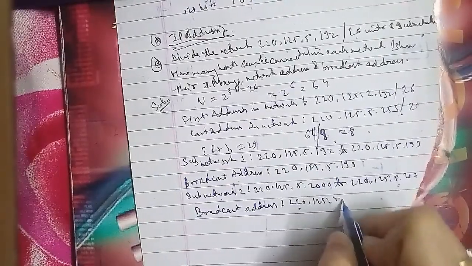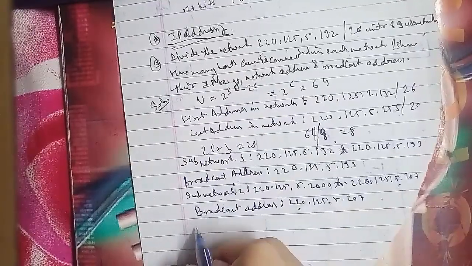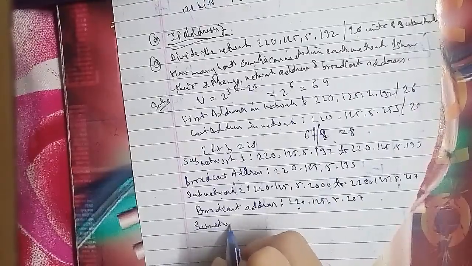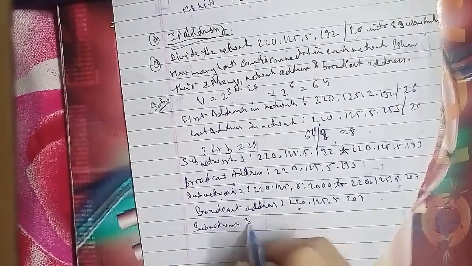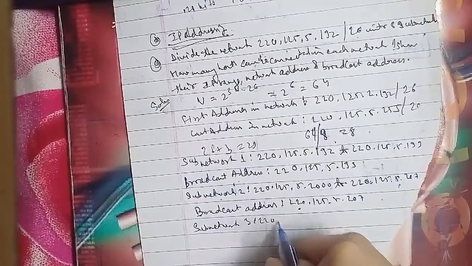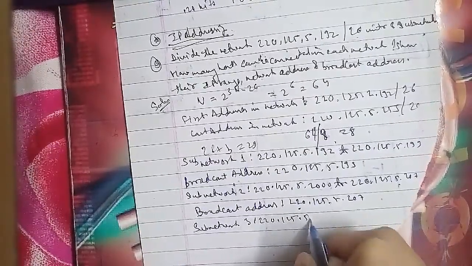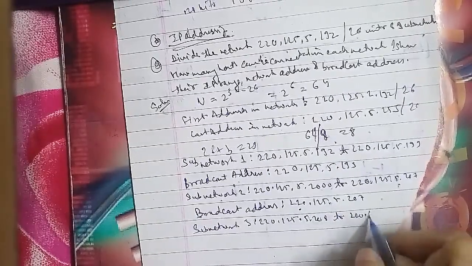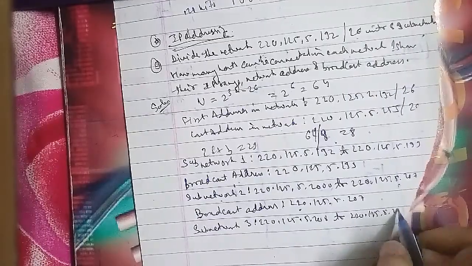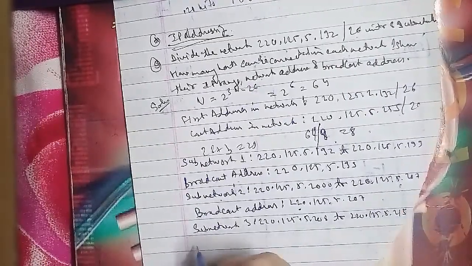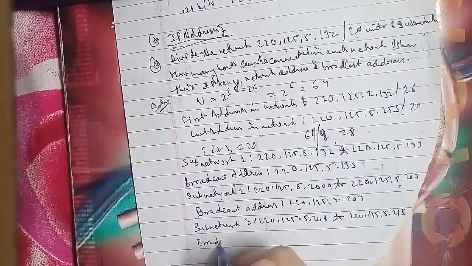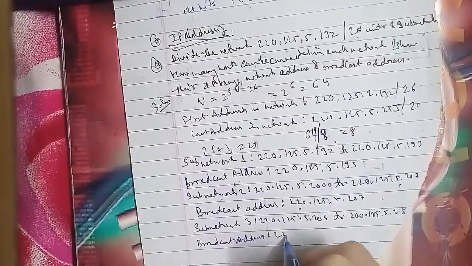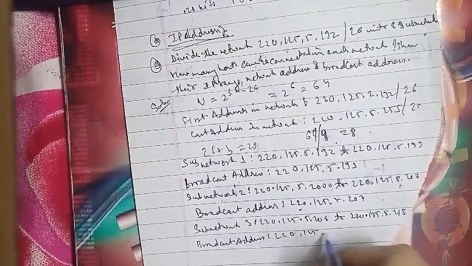Subnetwork 5 is 220.125.5.224 to 220.125.5.231, and the broadcast address for subnetwork 5 is 220.125.5.231.